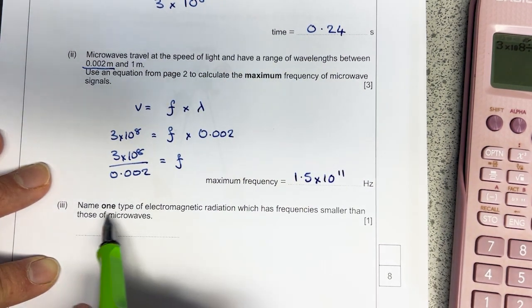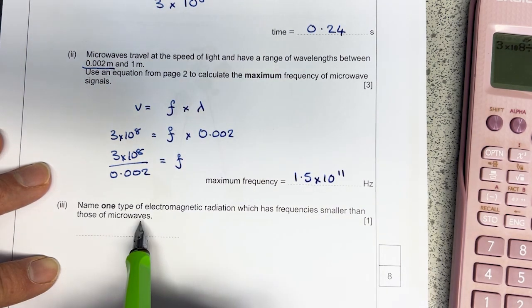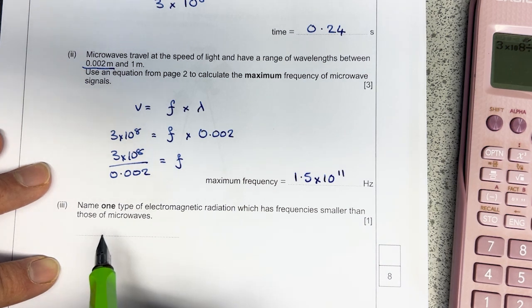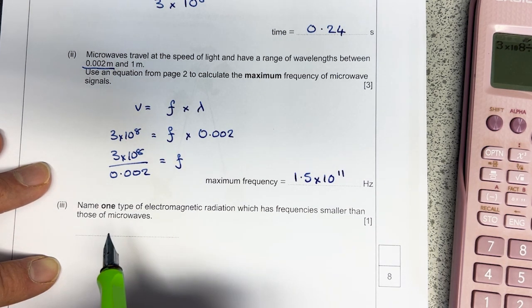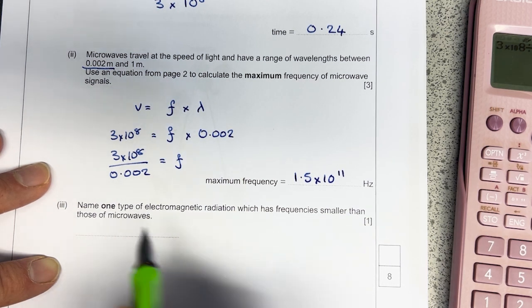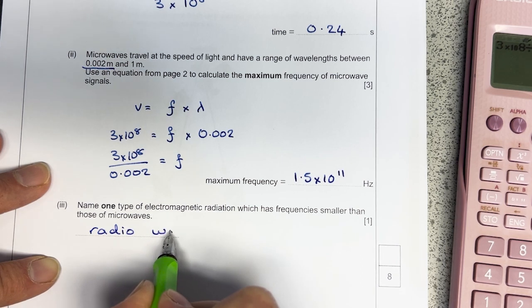Okay, name one type of electromagnetic radiation which has a frequency smaller than those of microwaves. Hang on, so we need to dig into our memory banks and remember the electromagnetic spectrum, and the lowest frequencies, or the smallest frequencies, are the radio waves. And as microwaves is the next one up, the only answer we can have is radio waves.